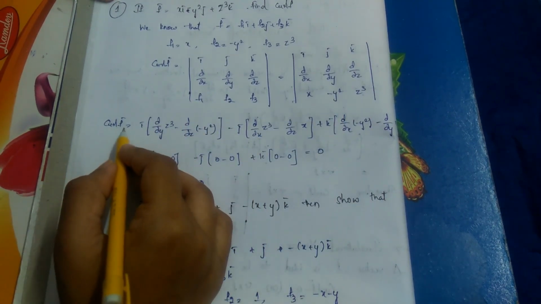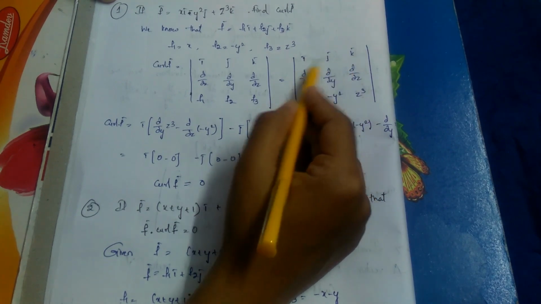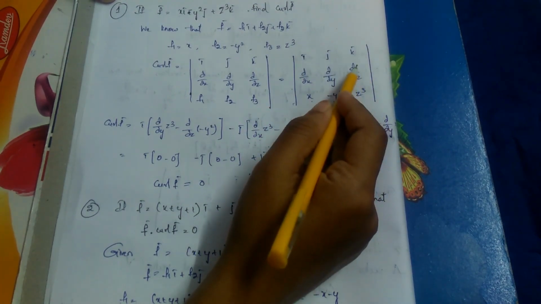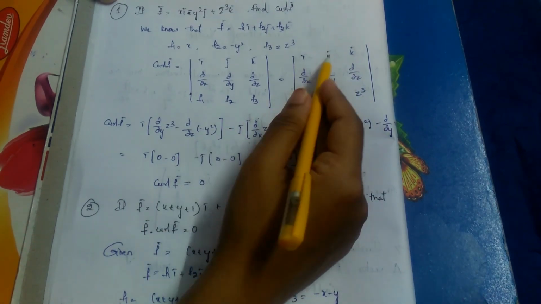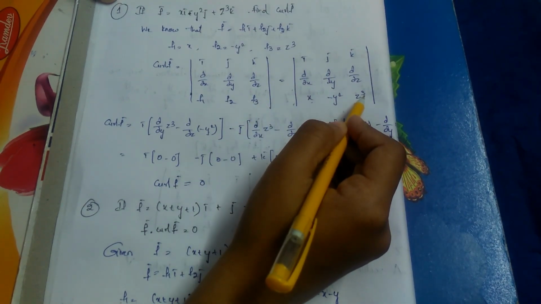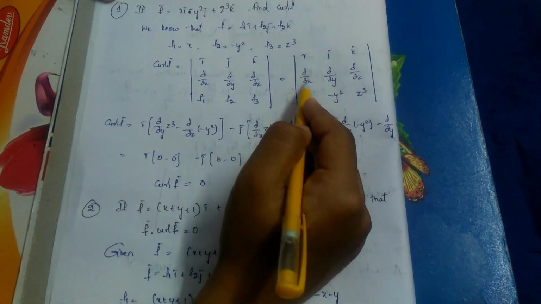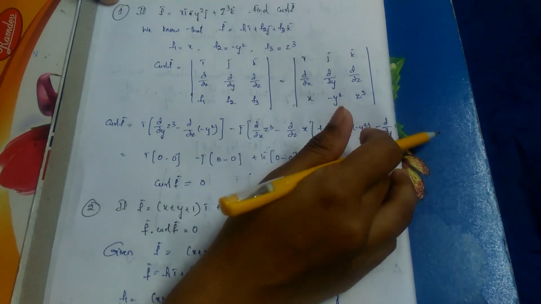So curl F bar is equal to i bar, we delete this row and column. So the remaining is ∂/∂y of z cubed minus ∂/∂z of minus y squared. And similarly here, minus j bar, ∂/∂x of z cubed minus ∂/∂z of x, and plus k bar into ∂/∂x of minus y squared minus ∂/∂y of x.